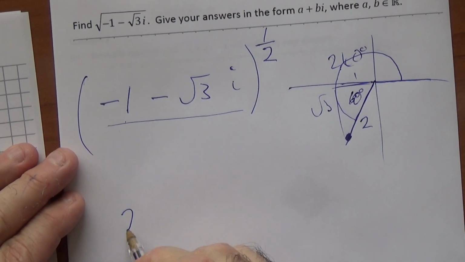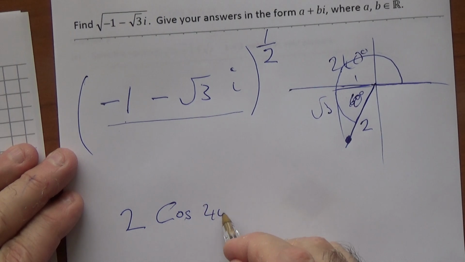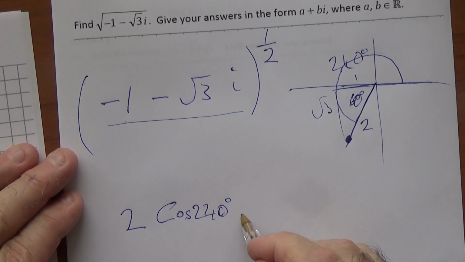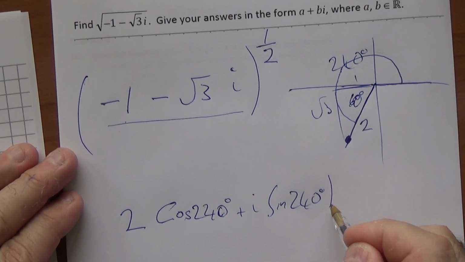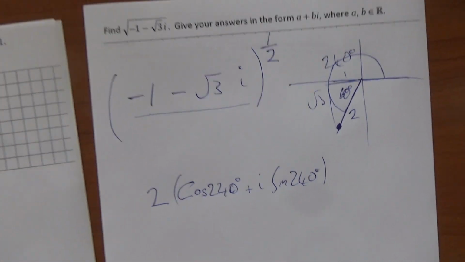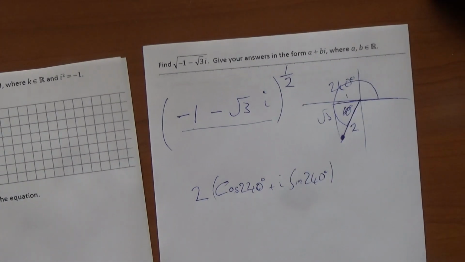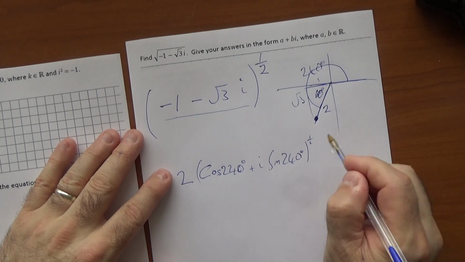Furthermore, if this length is 1 and this length is root 3, then using Pythagoras this length is 2. So what we're really doing is 2 times cos of 240 degrees plus i times the sine of 240 degrees, all to the power of a half.